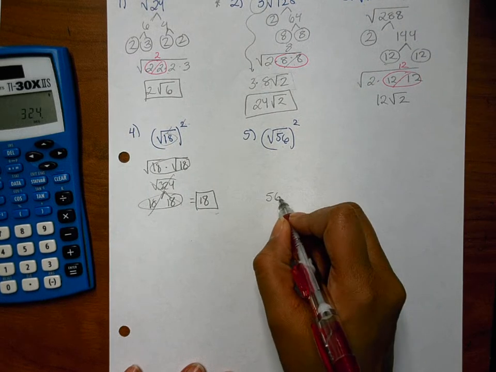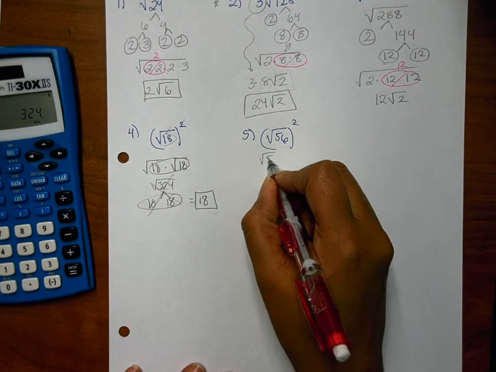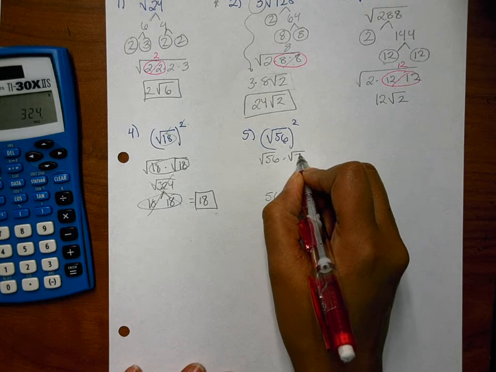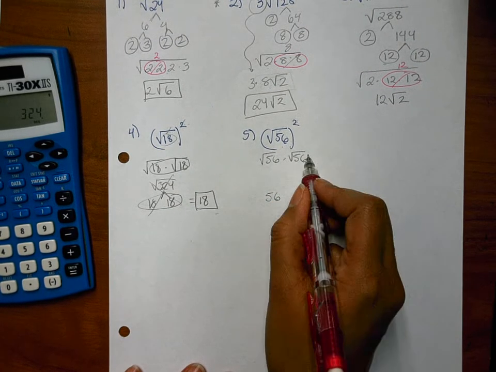These are inverse operations. They undo each other. You're left with the inside. So I know my answer is going to be 56. Now I'm going to show you mathematically.